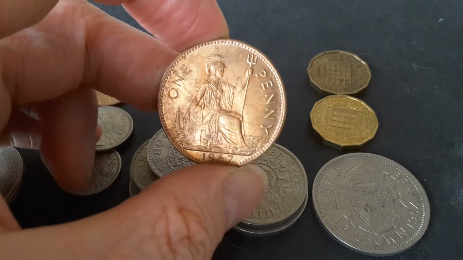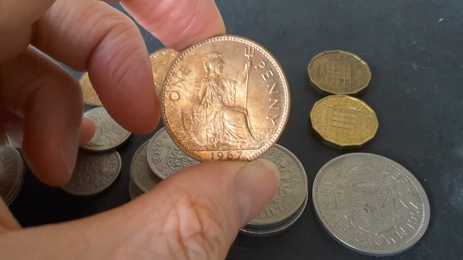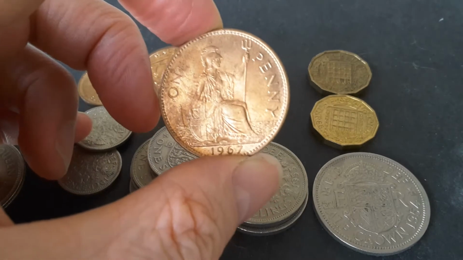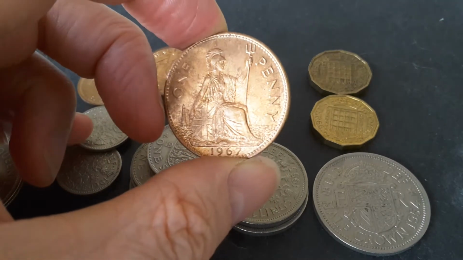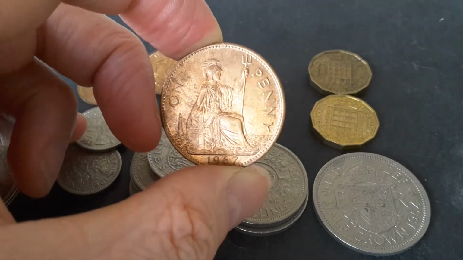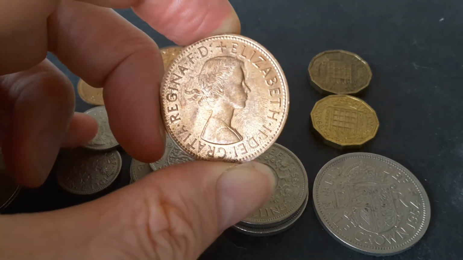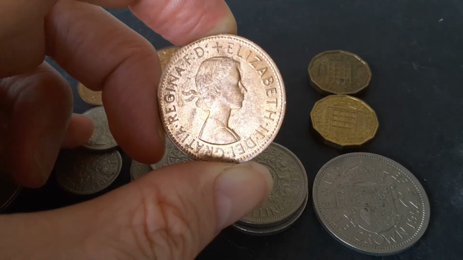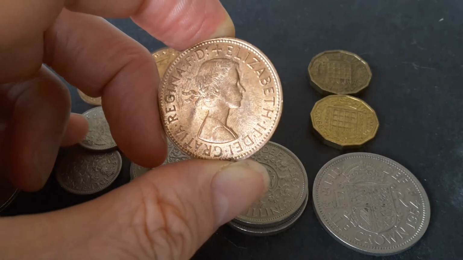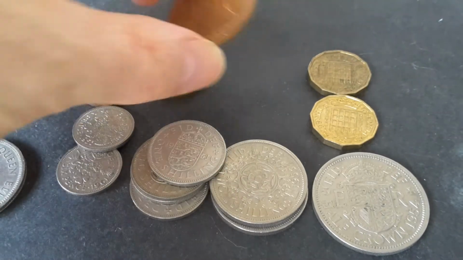So this is a 1967. It was the last mintage, with 654,564,000. So really it's only worth collecting if it's in uncirculated grade. This is a grade lower, probably extremely fine. Look at the fingerprint, that's not mine, it's someone else's.